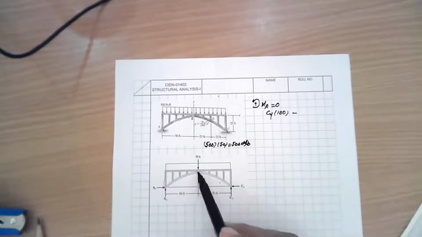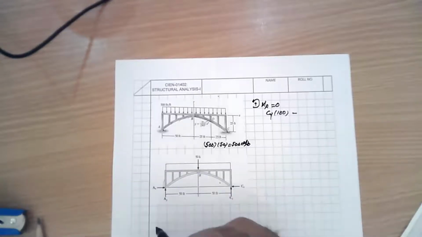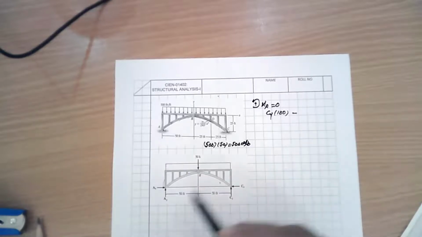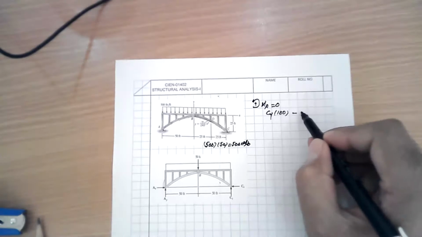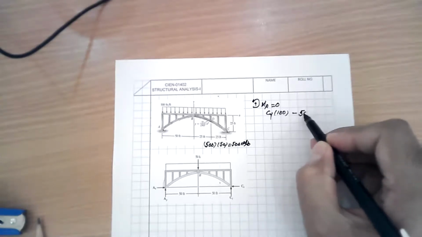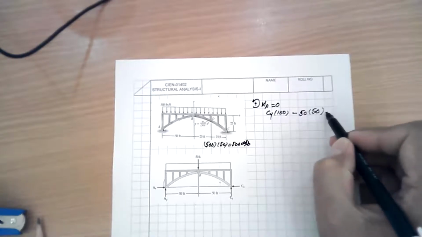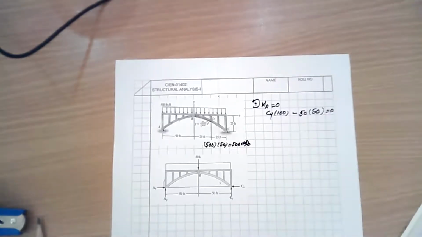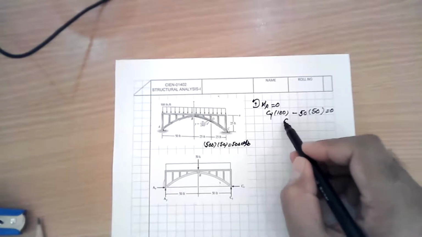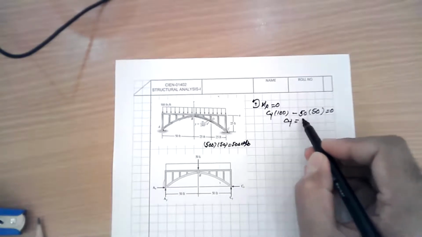Now this 50 kip, which is at the ground, will produce the clockwise moment. So it will follow a sign of minus, 50 kip into 50 moment arm, equal to 0. So Cy is equal to 25 kip.